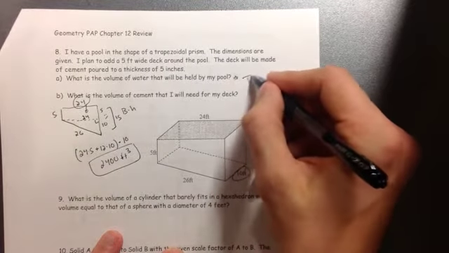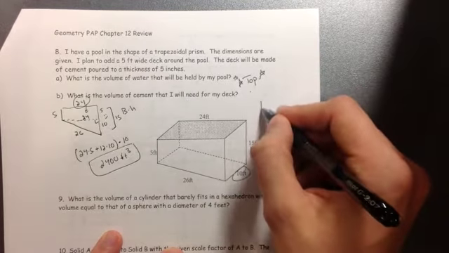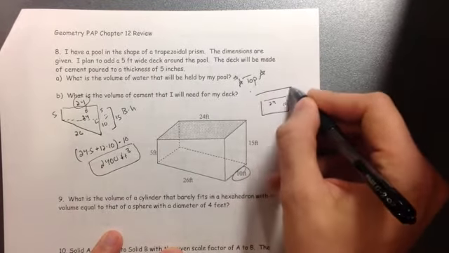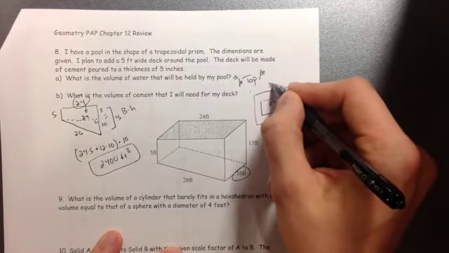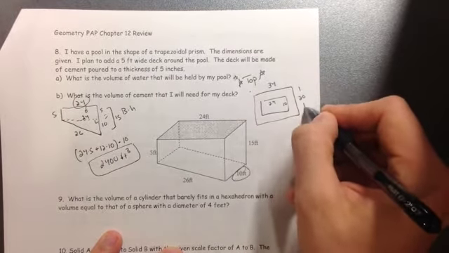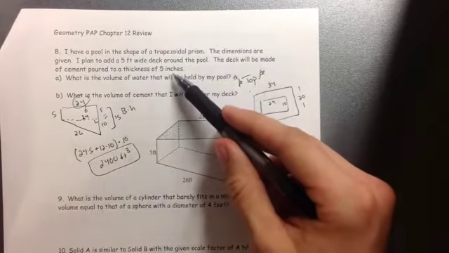If I look from the top, this is going to be my top view. I've got this pool. All right, it's 24 by 10. And I'm going to have a walkway around it that's 5 feet on each side. So instead of 24, it'll be 34 because we have 5 on each side. And instead of 10, it'll be 20 because, again, we have 5 on each side. It's going to be a thickness of 5.